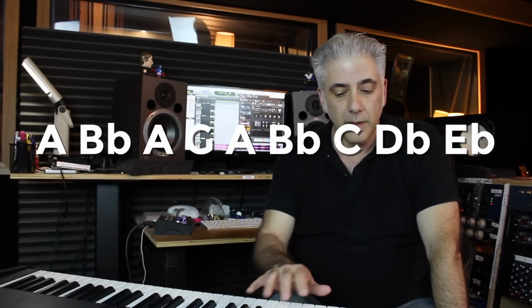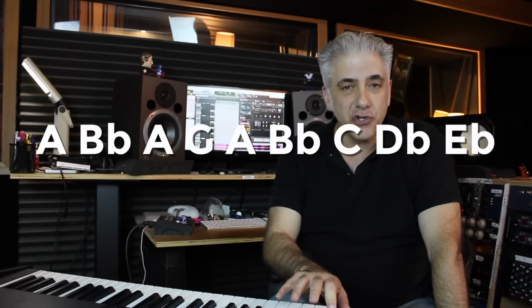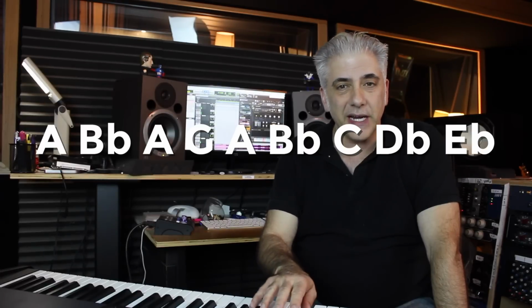That's the A dominant diminished scale, but the line is A, B flat, A, G, A, B flat, C, C sharp, or D flat, E flat. It's a little polyrhythm. So that's your pattern. It's a pattern of 9. It's like a polyrhythm that's going on. But then we lead into this.